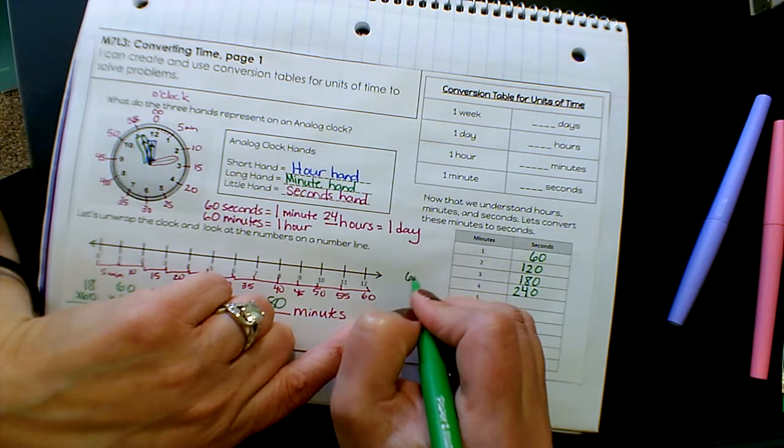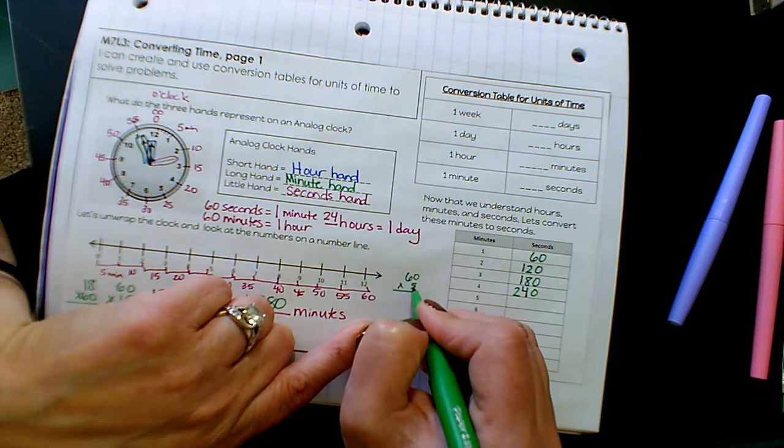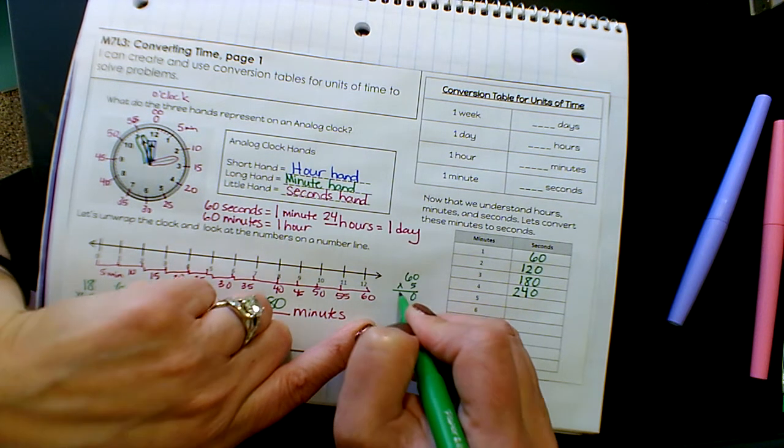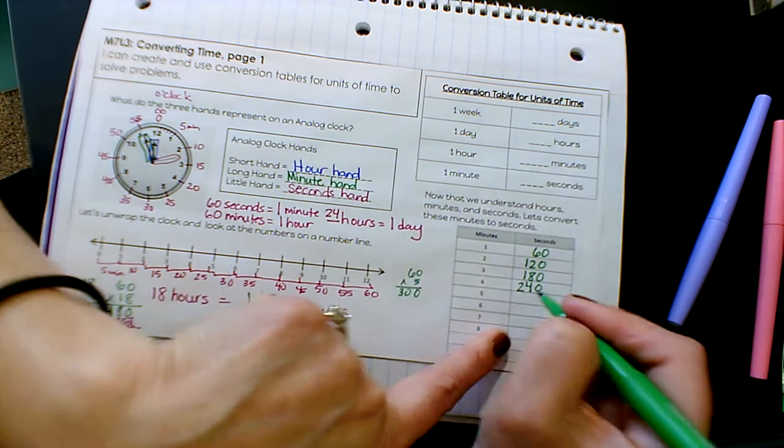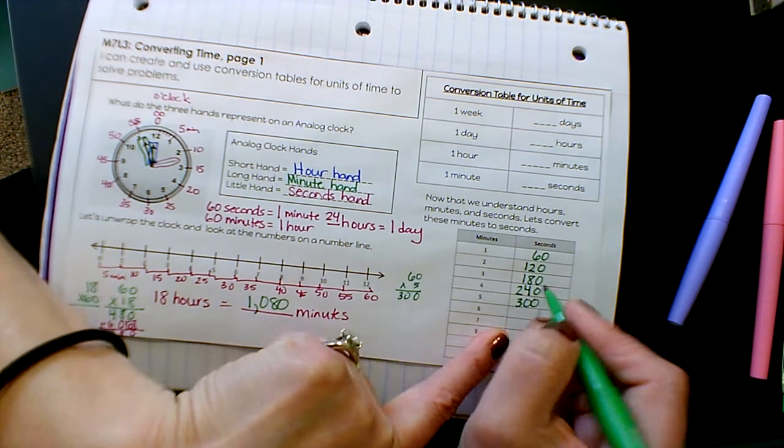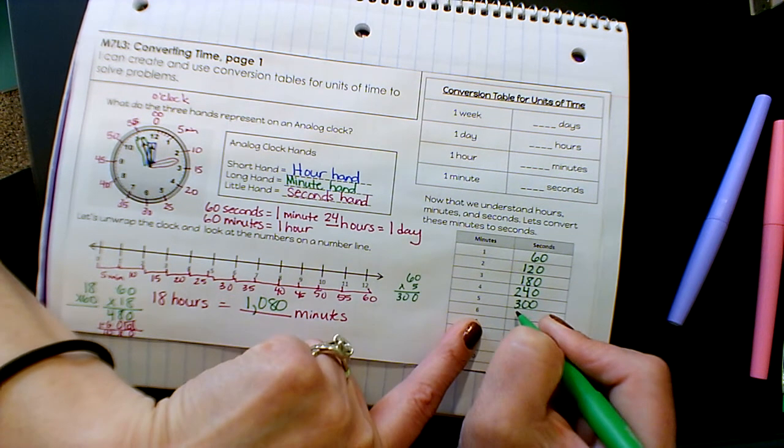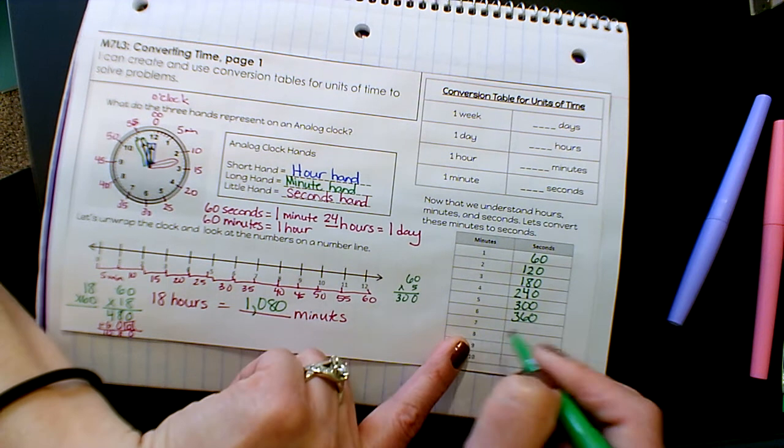I could also do 60 times 5. 5 times 0 is 0, 5 times 6 is 30, so 300. Then I'm just going to add another 60, so 360.